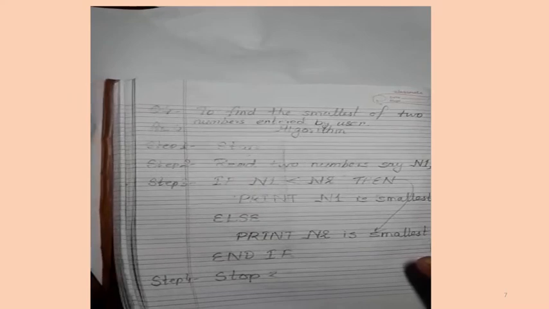So here, when an if condition is there, there is no serial execution of the steps. There will be jumping of statements. So let us see how to draw the flowchart. So start.